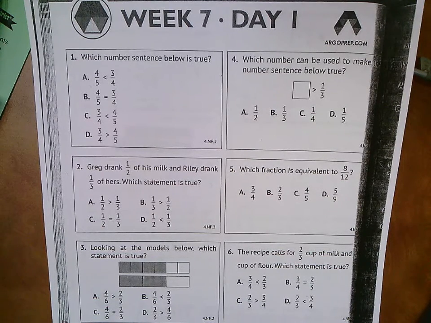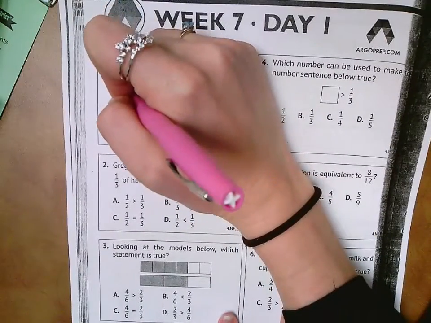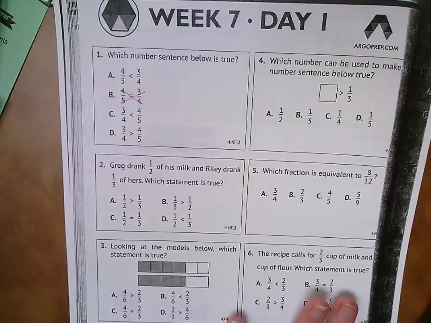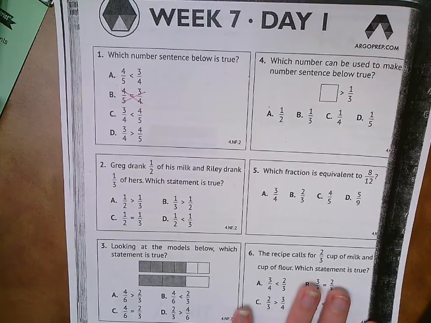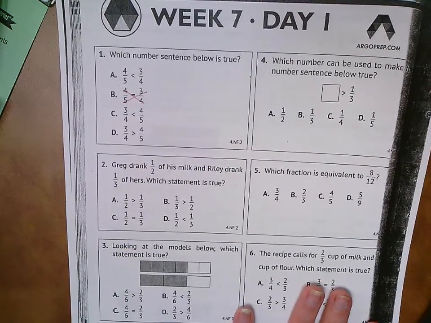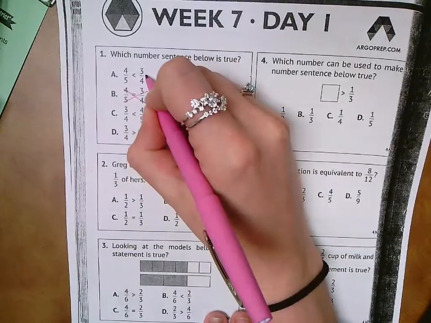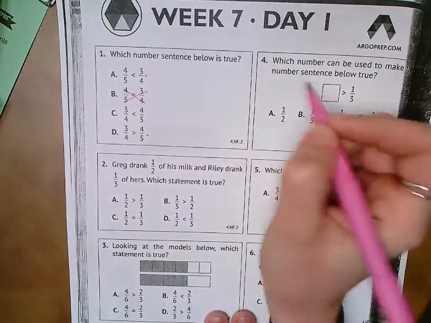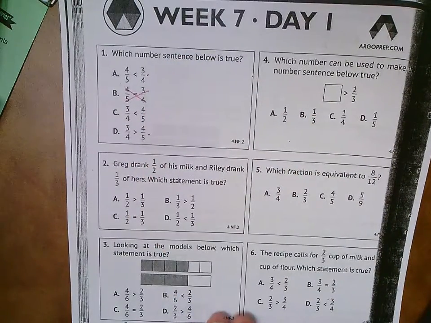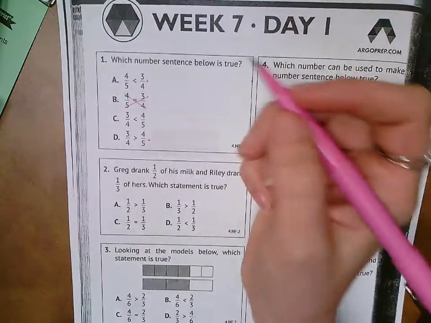So I've got 4/5 is less than 3/4, 4/5 equals 3/4, 3/4 is less than 4/5, and 3/4 is greater than 4/5. Well, I'm going to cross off the equal to right away because I know that they're not equal to one another. And then I can also say that A and D say the same thing. But they're all the same fractions.